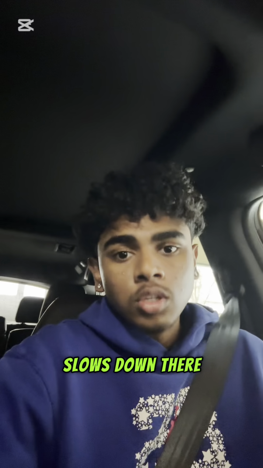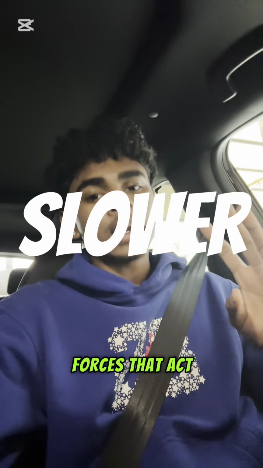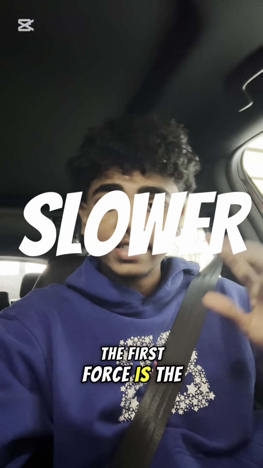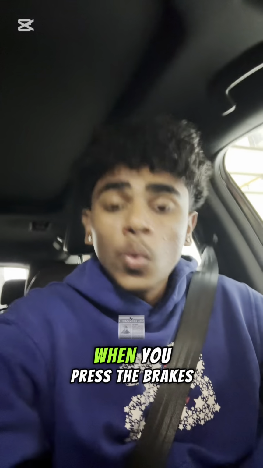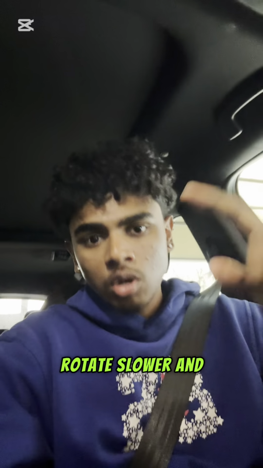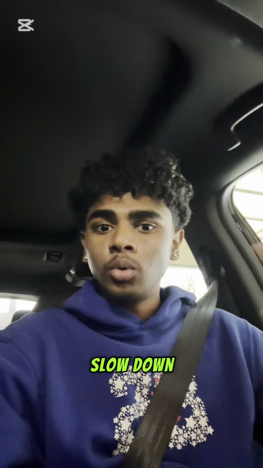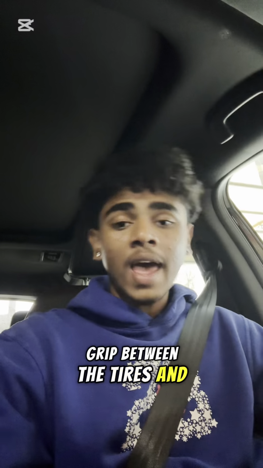When a car slows down, there are three main forces that act on it. The first force is the braking force, which comes from pressing the brakes. When you press the brakes, they apply pressure to the wheel, causing it to rotate slower and making the wheel slow down. Friction is essentially the grip between the tires and the road.